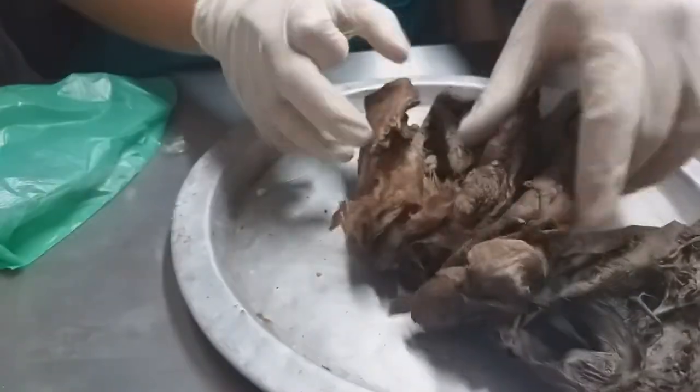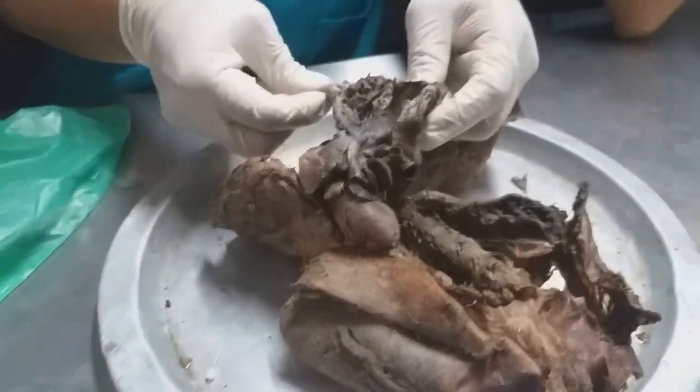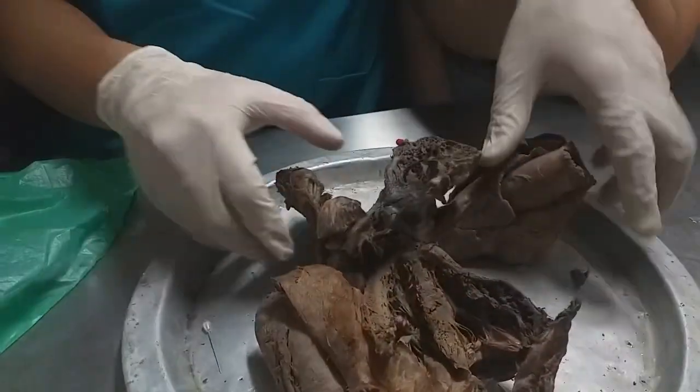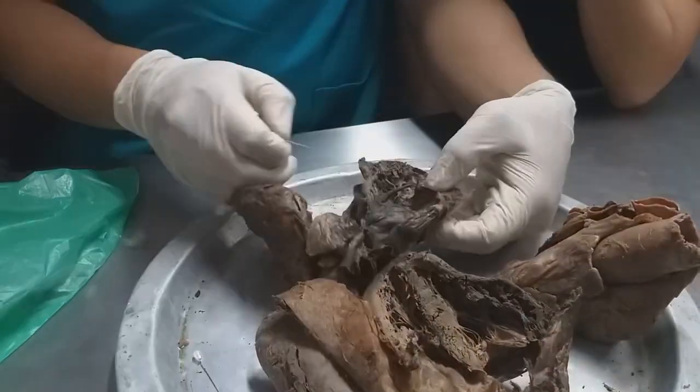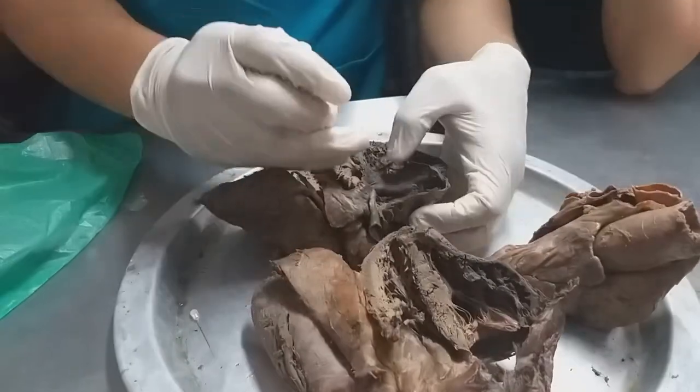Now, let's go back to inside your heart. If I tag this portion here, these rough muscles, what would be your answer? Trabeculae carneae. Not corned beef, trabeculae carneae. Basta, in the ventricle, trabeculae carneae. In the atrium, pectinate muscle.